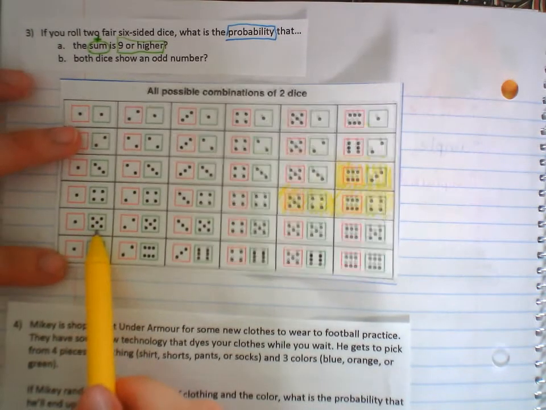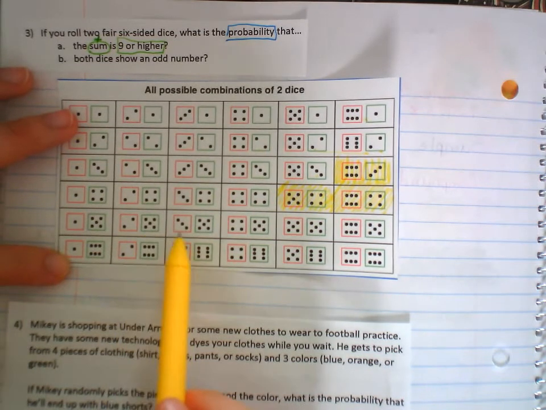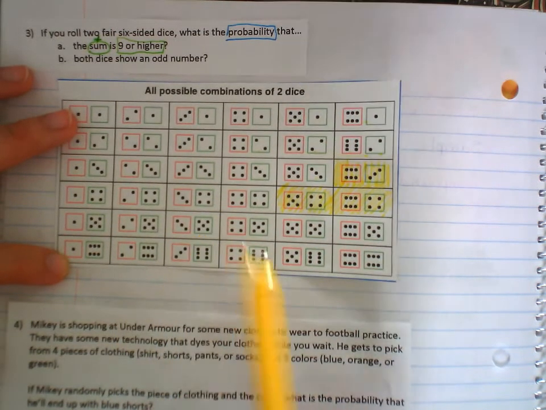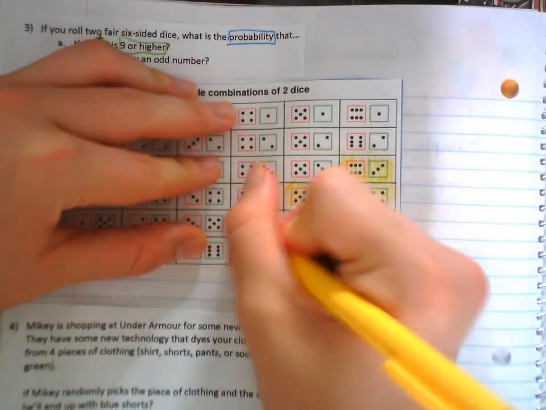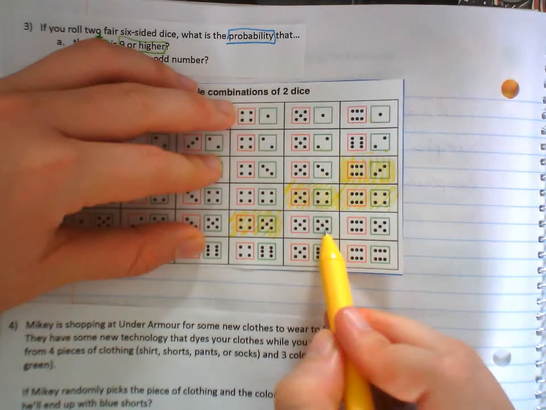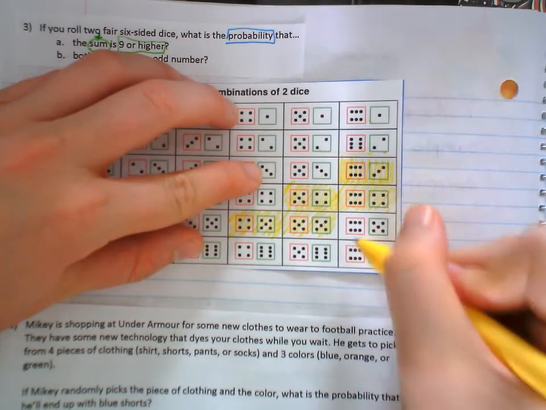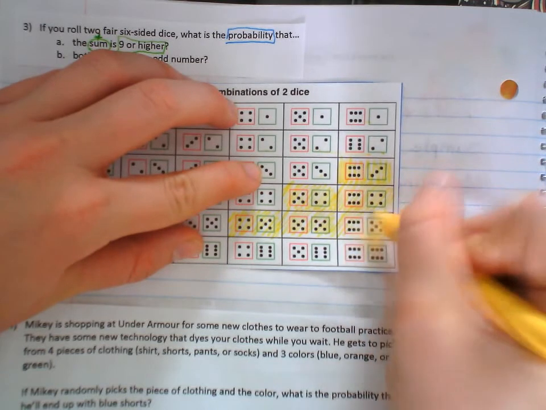1 plus 5 is 6. No. 2 plus 5 is 7. No. 3 plus 5 is 8. No. 4 plus 5 is 9. Ha ha ha. 5 plus 5 is 10. That's 9 or higher. 6 plus 5 is 11. That's 9 or higher.